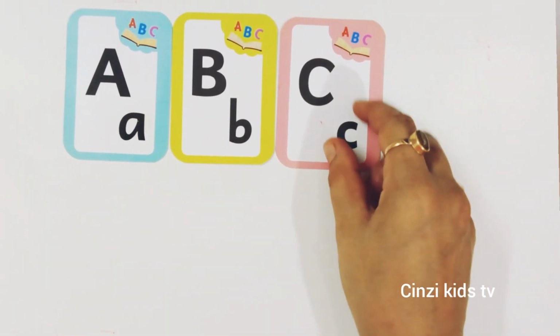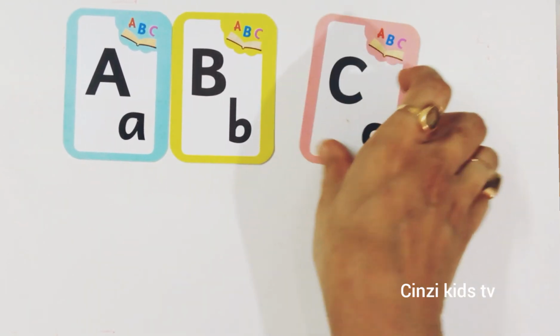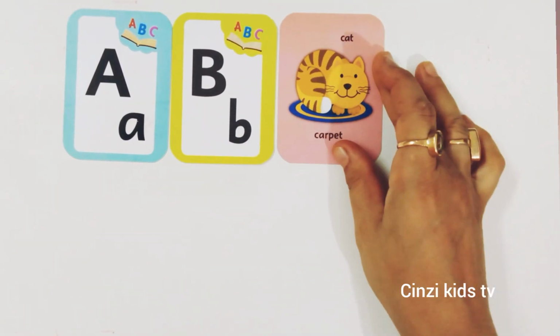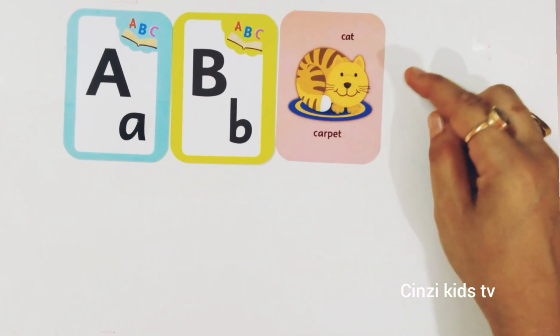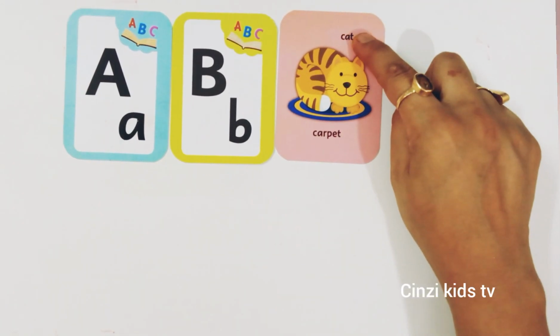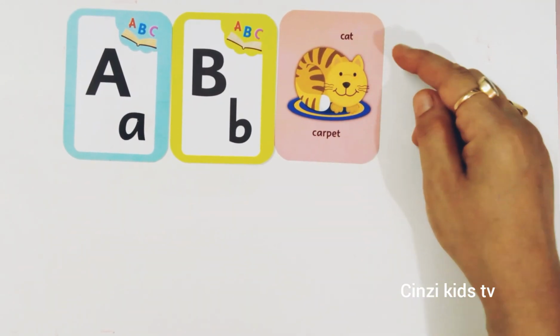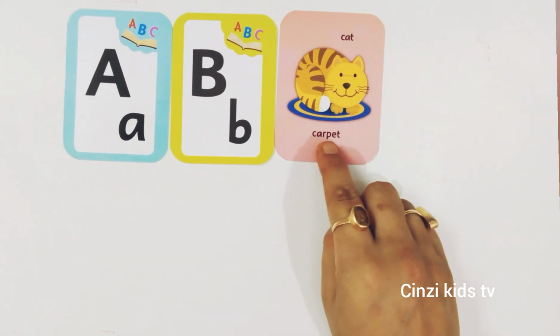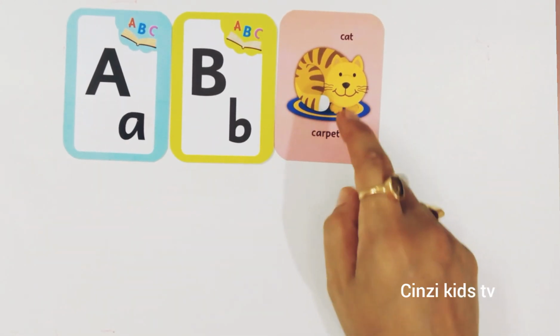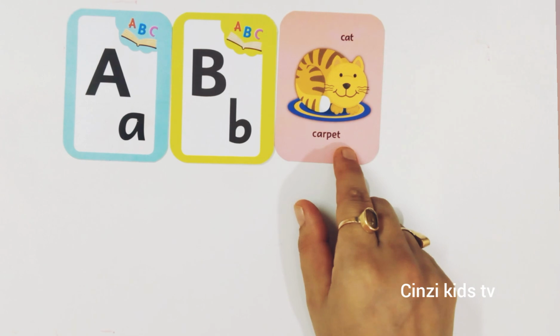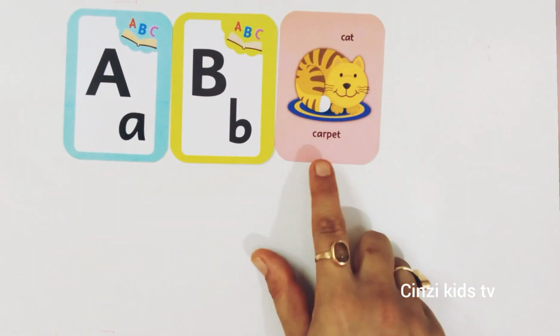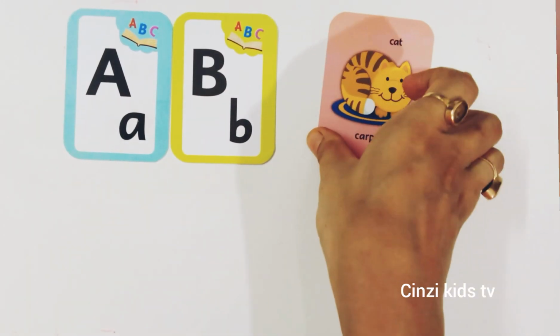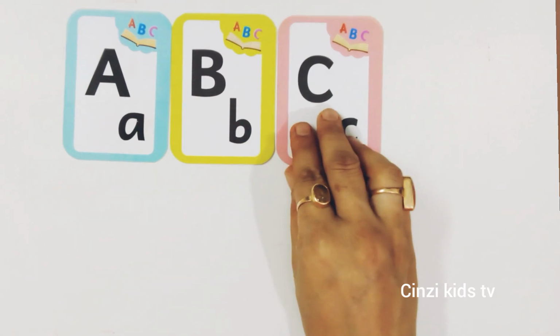C. This is capital letter C, small letter C. And C for cat. C-A-T, cat. This is cat. C for carpet. C-A-R-P-E-T, carpet. This is carpet. This is letter C.